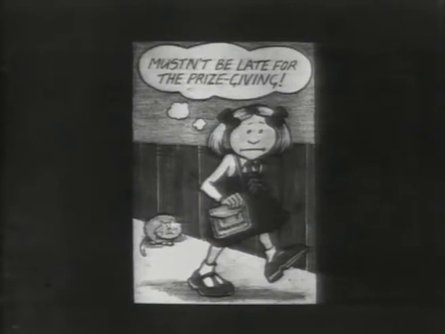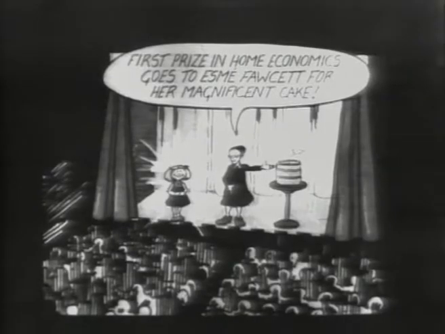Esme, once she's consumed this breakfast, is anxious to get off to school, but the one thing that's not shown here is that her satchel is stuffed full of sweets and toffees and so on, as part of the mother's need to show her affection for her child. So off she goes to school with her sweets, which she can consume on her way, only to find that first prize in home economics goes to our young friend for producing her magnificent cake.